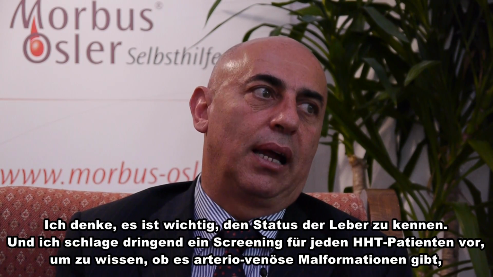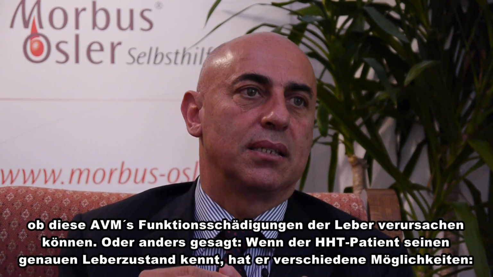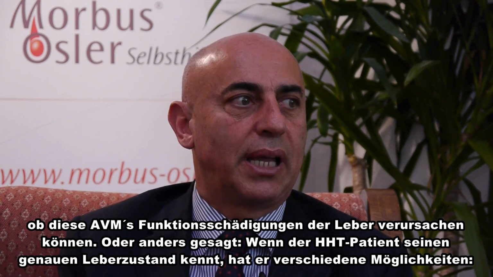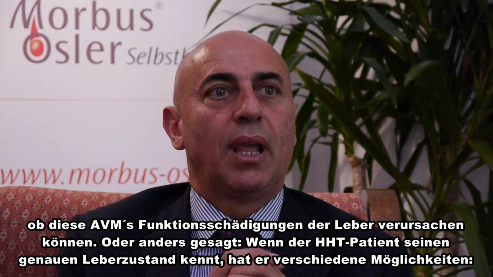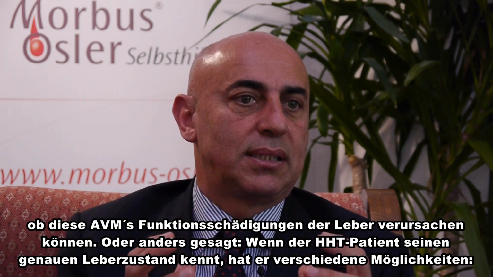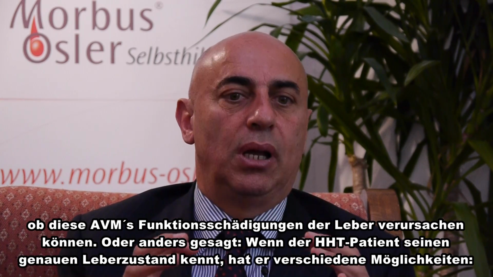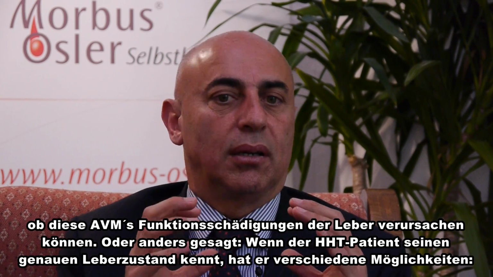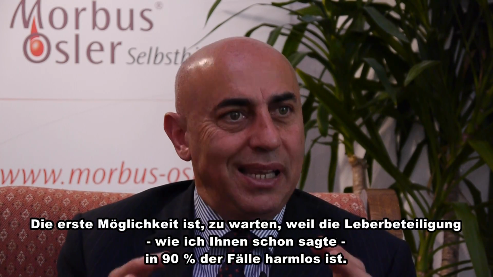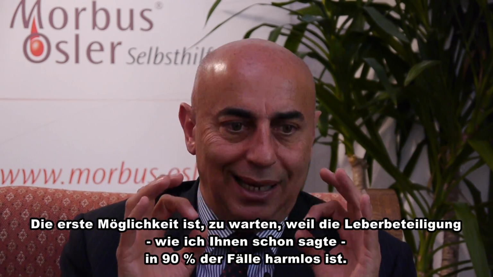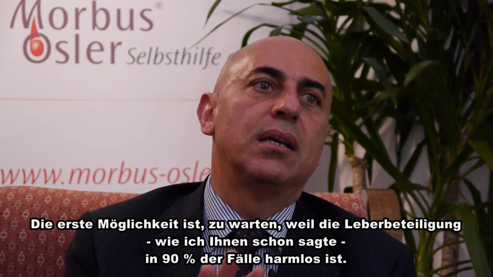patient in order to know if there are arteriovenous malformations, and if these arteriovenous malformations can involve the liver function. Once the HHT patient knows his exact liver situation, he can have different options. The first option is to wait, because the liver involvement, as I told you, in 90% of cases is benign.